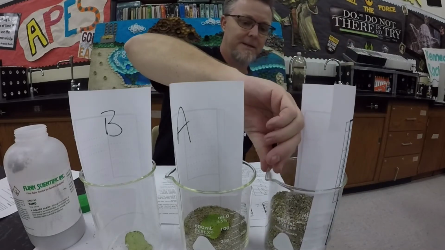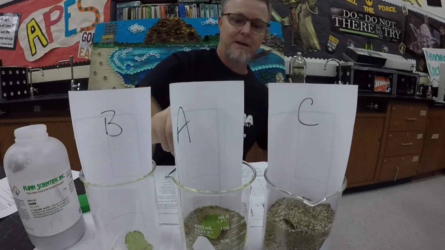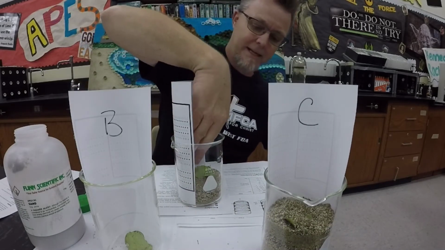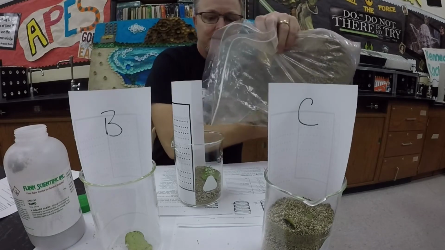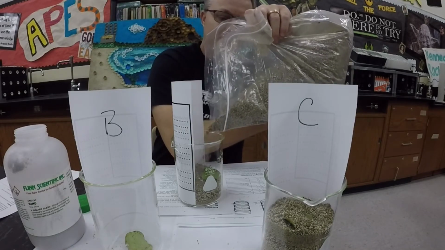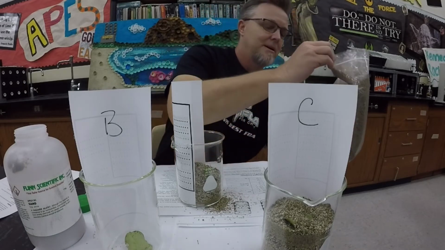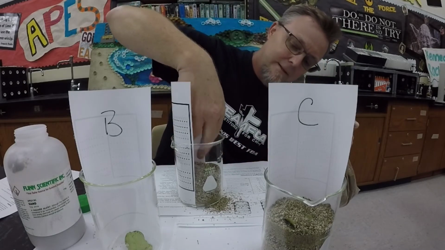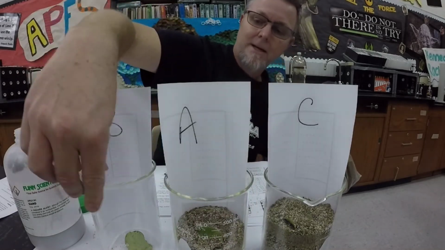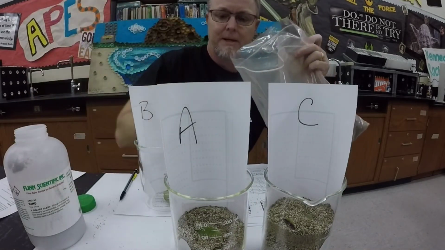Okay, there it is. We got that one. And a little vermiculite in this guy. Remember, vermiculite's gonna be our salt. Oh, way to go, Mr. Kennedy. You just dumped it on the table. All right, there we go. And this one. Okay, same idea.